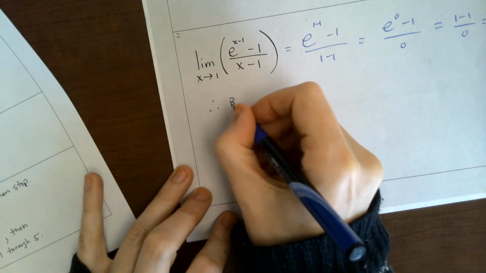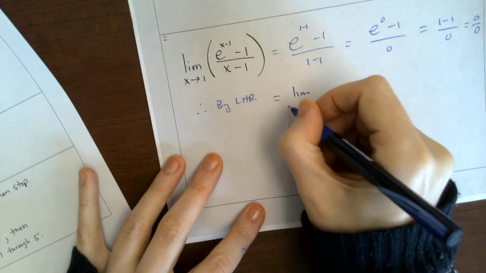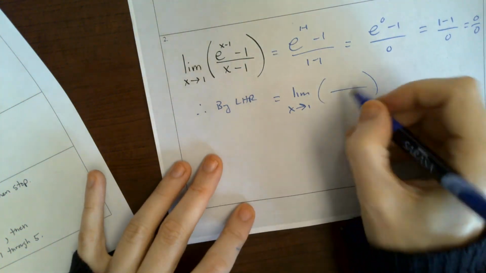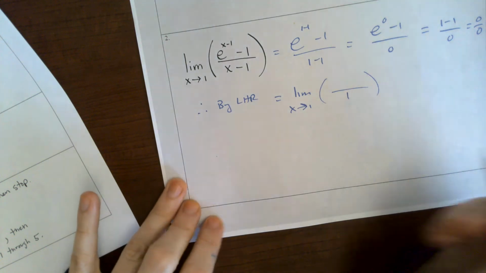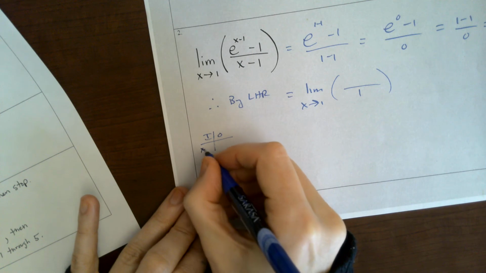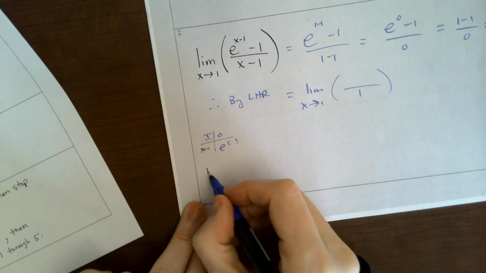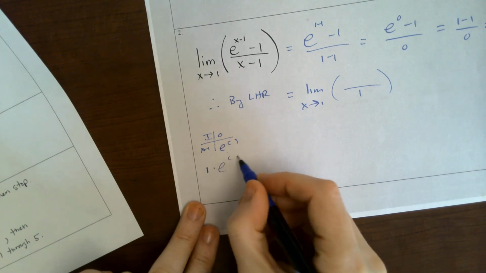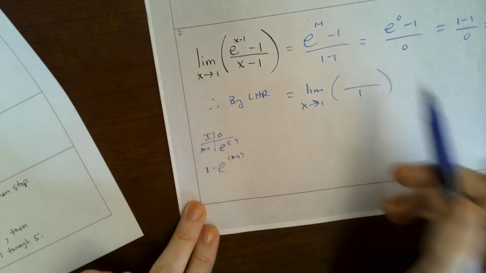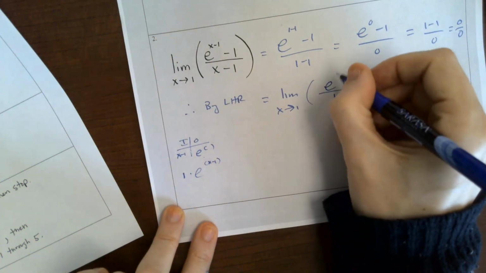So therefore, by LHR, this is equal to the limit as x approaches 1. The derivative of the bottom is just 1. The derivative of the top, I've got to use chain rule because I've got x minus 1 inside, e to the blank outside. The derivative of x minus 1 is 1 times the derivative of e to the blank, which is e to the blank. X minus 1 goes back in. And then the derivative of 1 is just 0. So this is e to the x minus 1.